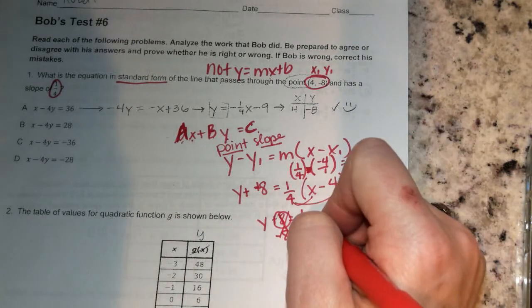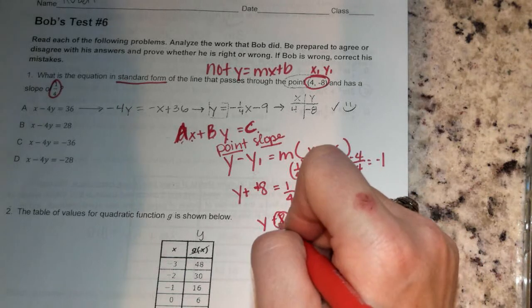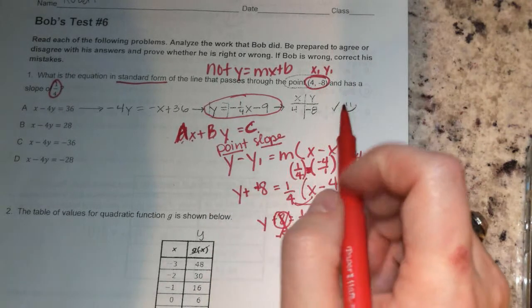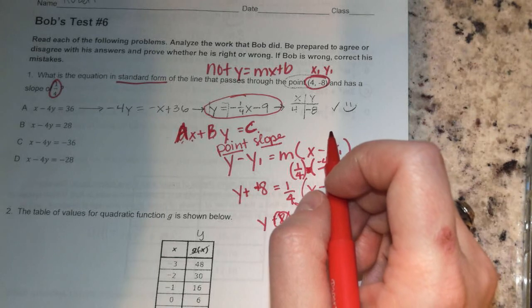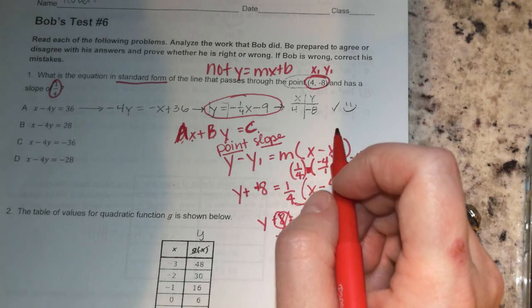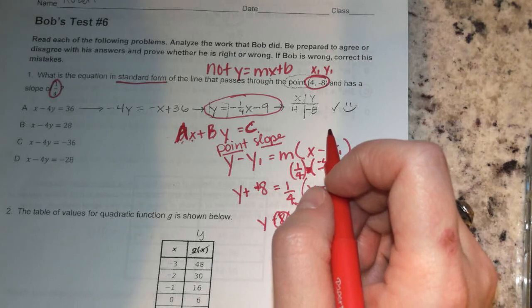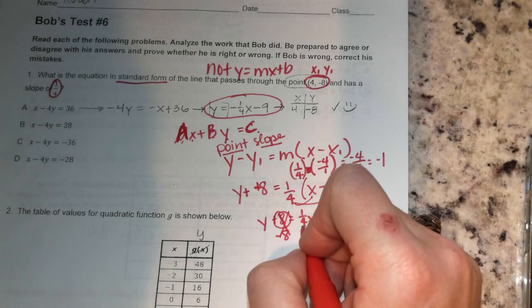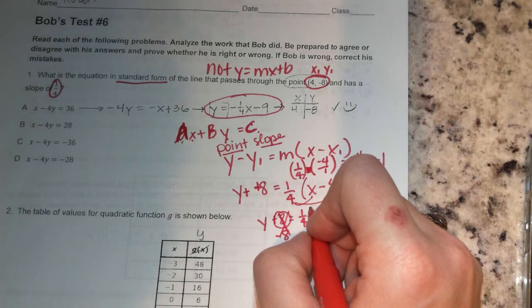And then when we move the 1/4 over, this is exactly what he has right here. When we do that, we have to get this x cleared, and that means we're going to multiply everything by 4.